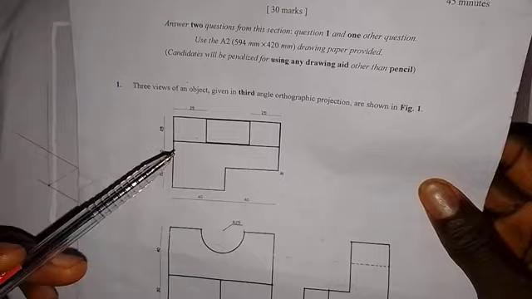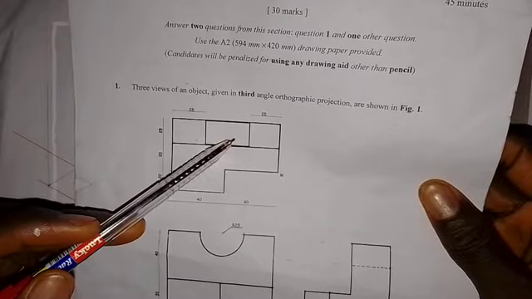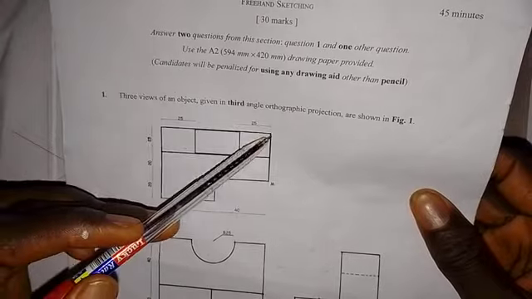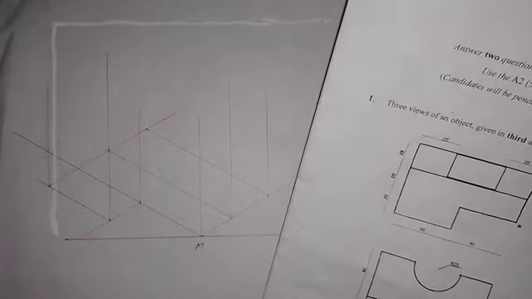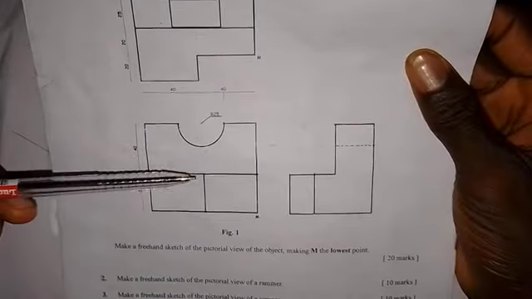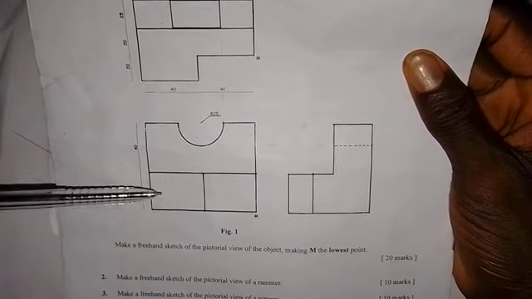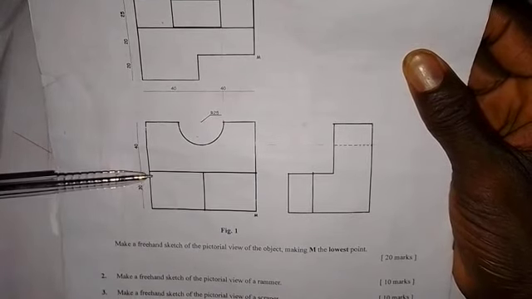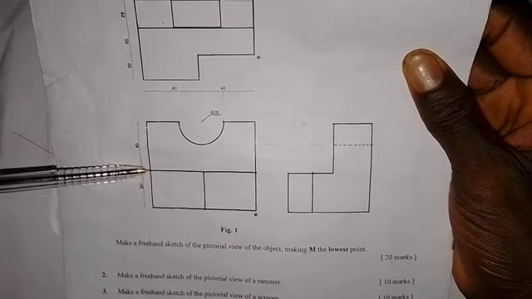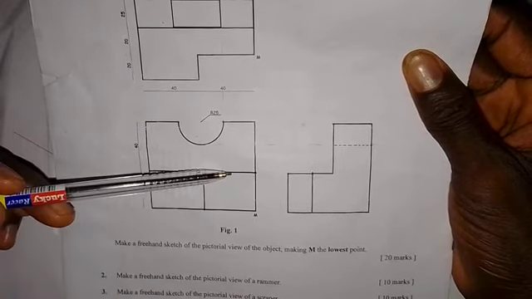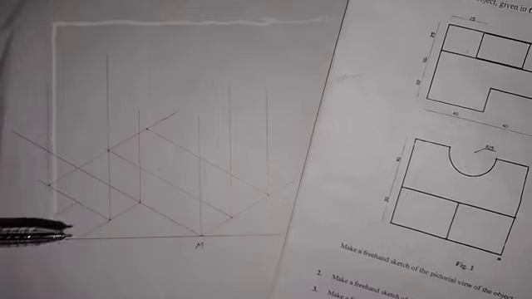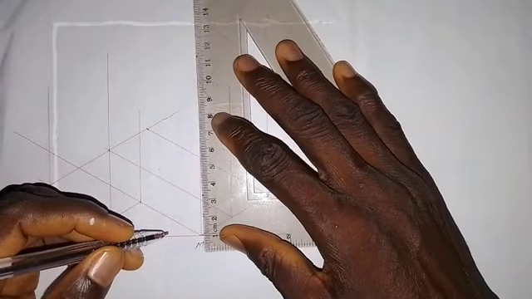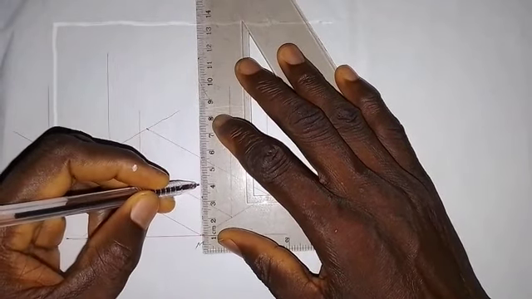If you look at the plan, apart from this middle rectangle, which we don't need to put here, we have this rectangle and we have this shape in the plan, if you look at it very well. Now coming to the front elevation, we have this rectangle and we also have this rectangle. The distance from here to here is 40, from here to here is 40, and the distance from here to here is 30. So let's bring out this shape in this drawing. We are going to take a measurement of 30 millimeters on this line.